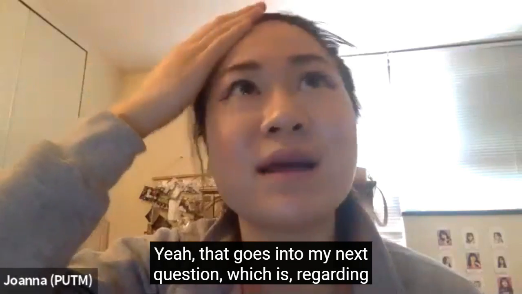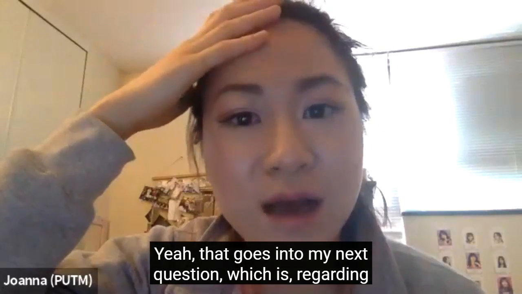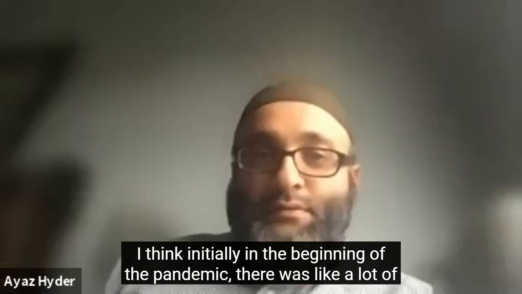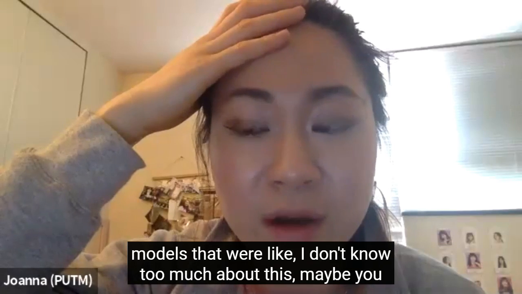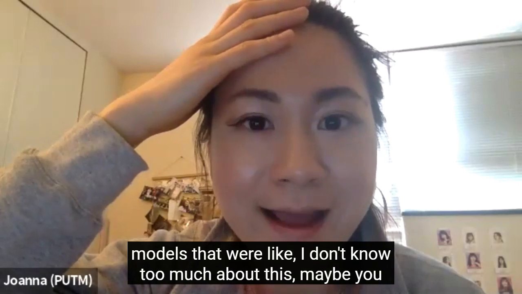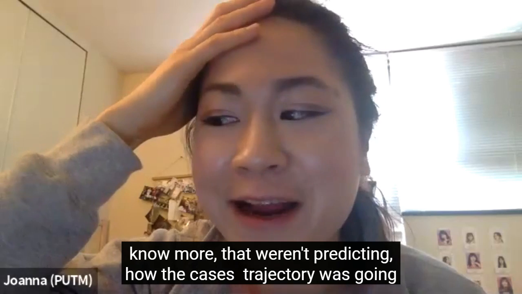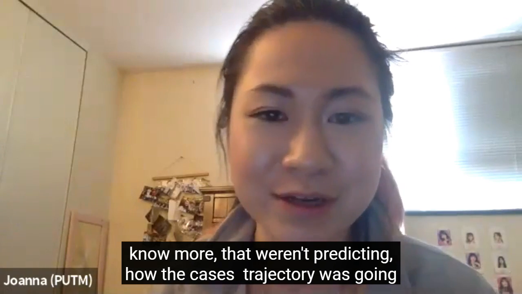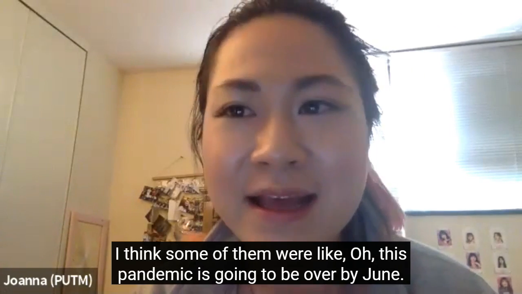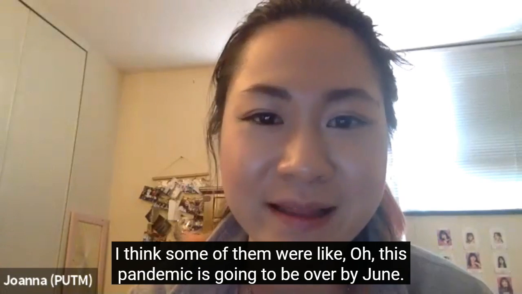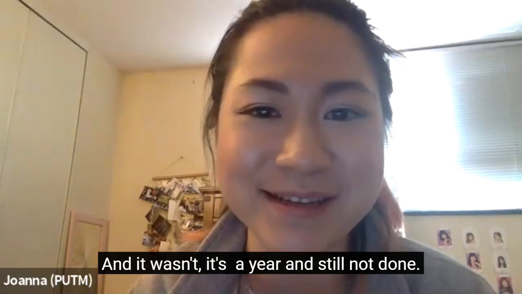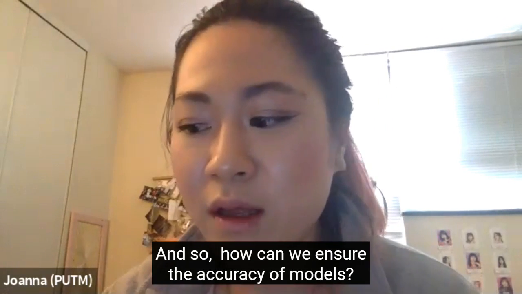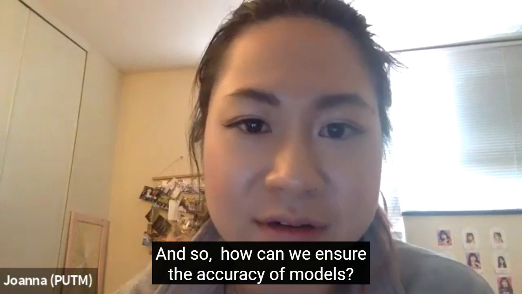Yeah, that goes into my next question, which is regarding the accuracy of models. I think initially in the beginning of the pandemic, there were a lot of models that weren't predicting how the case trajectory was going to be over the coming months. I don't know too much about this, maybe you know more. I think some of them said this pandemic is going to be over by June, and it wasn't. It's a year in, and still not done. And so how can we ensure the accuracy of models?